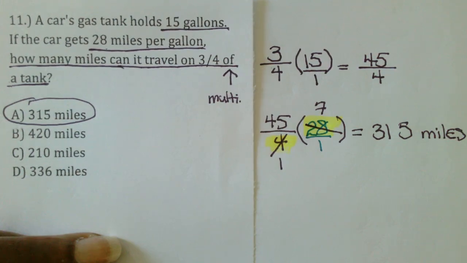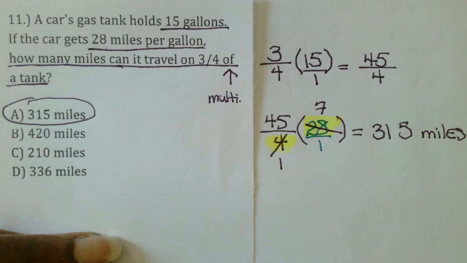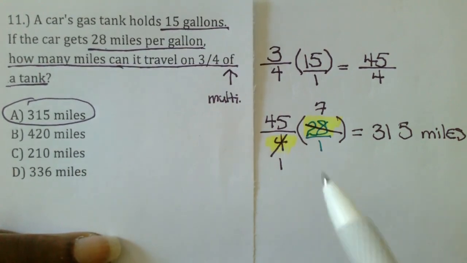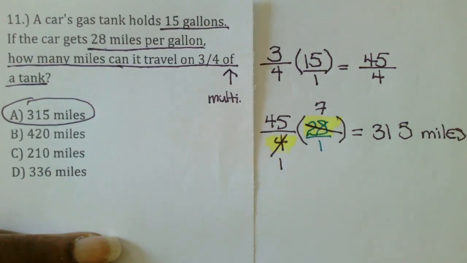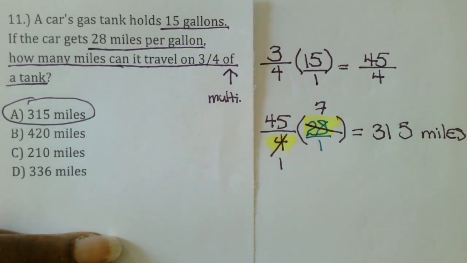All right? So, like I said, you can do it like this. If you want to make it into decimals, you can make it into decimals and translate over again. But I try to keep it as fractions because then I can do my simplification so much easier. All right? But there's multiple ways of getting the same answer.